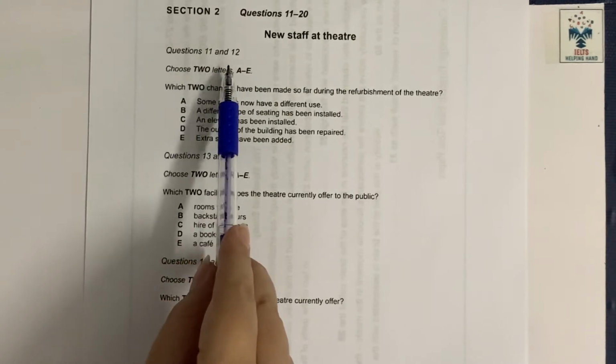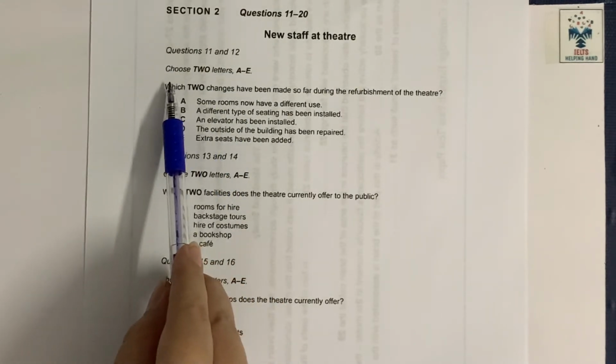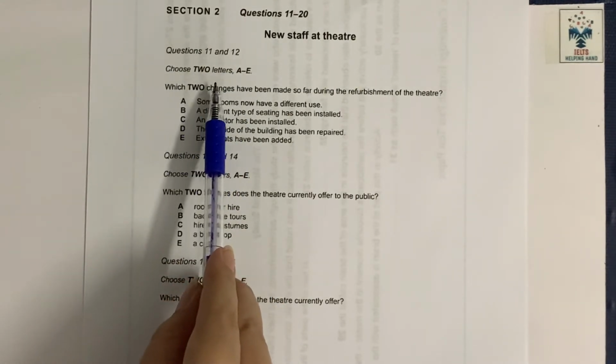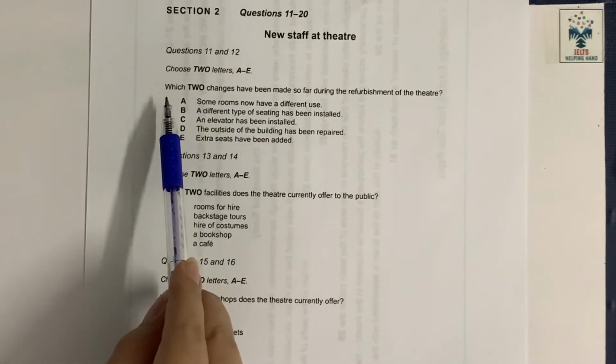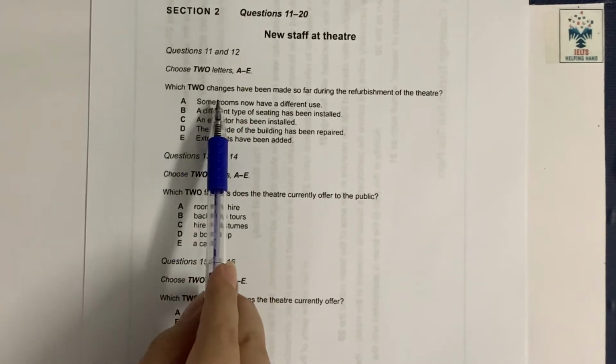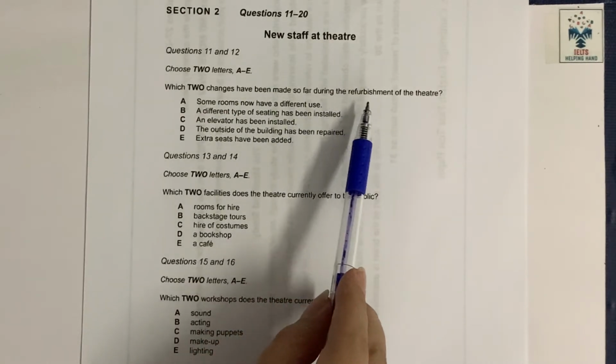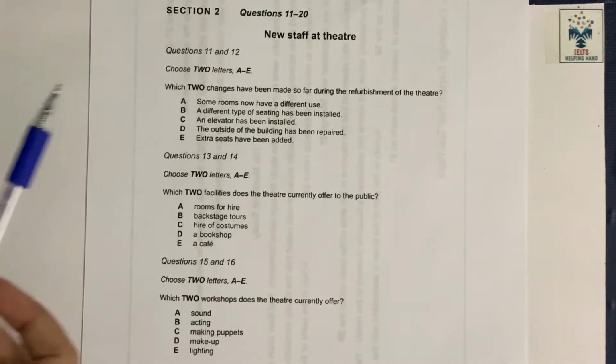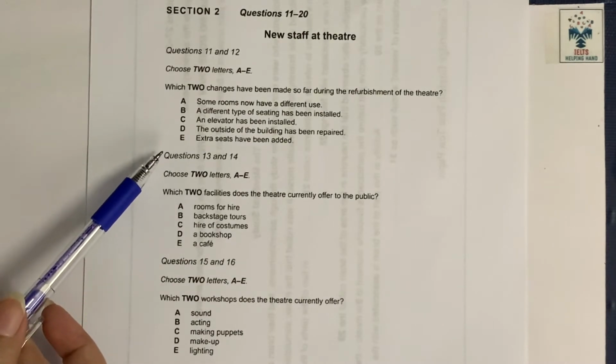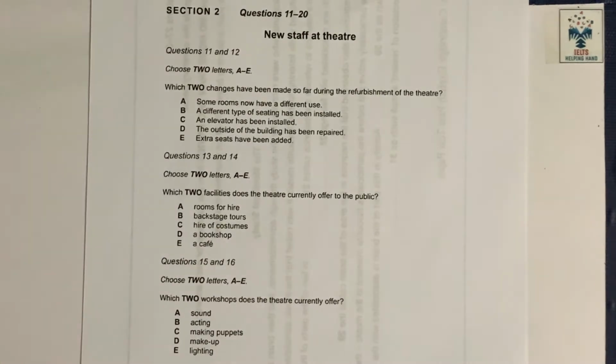Questions 11 and 12. Choose 2 letters, A to E. Which 2 changes have been made so far during the refurbishment of the theatre? And here are 5 options given, 2 of which are correct and 3 are wrong. In this particular test, multiple choice questions appear in a pair of 3.